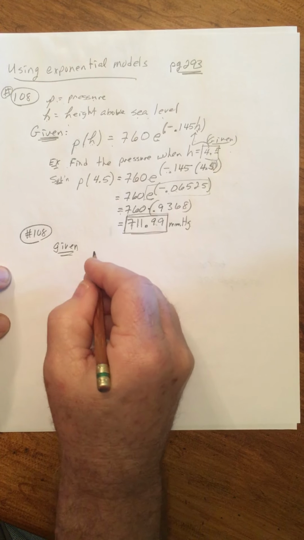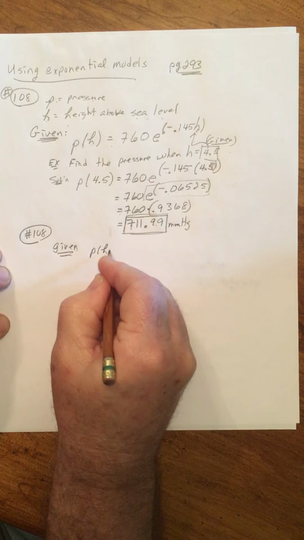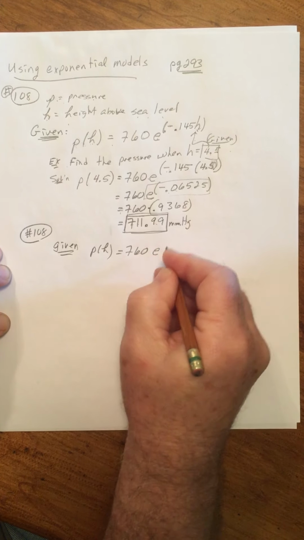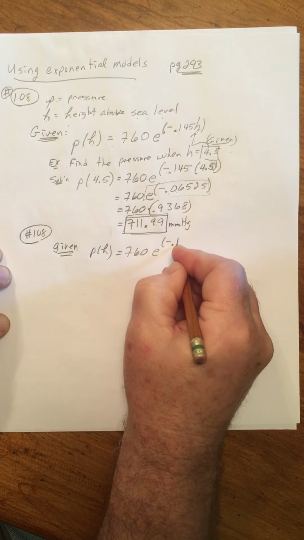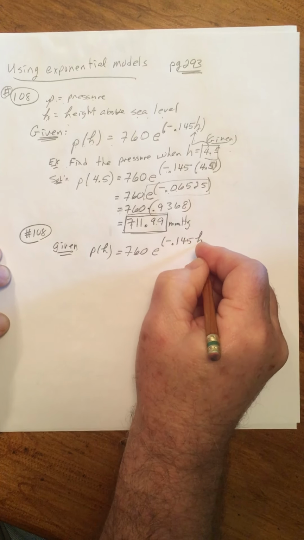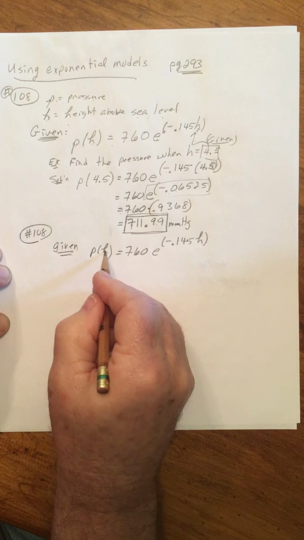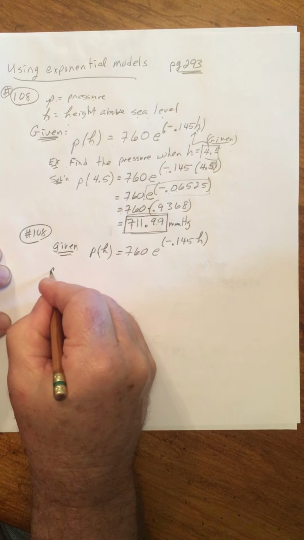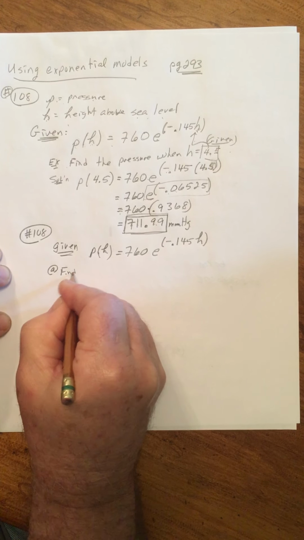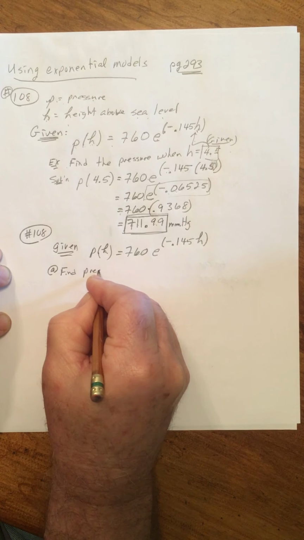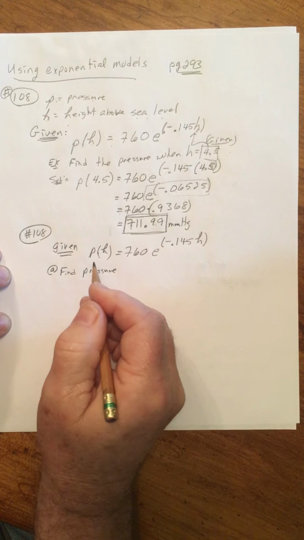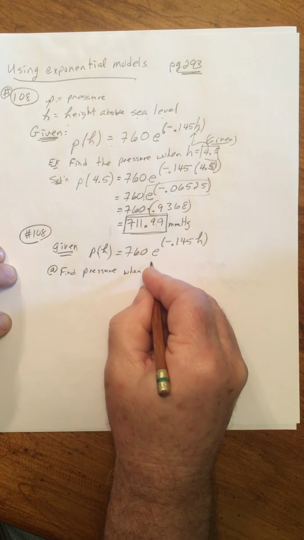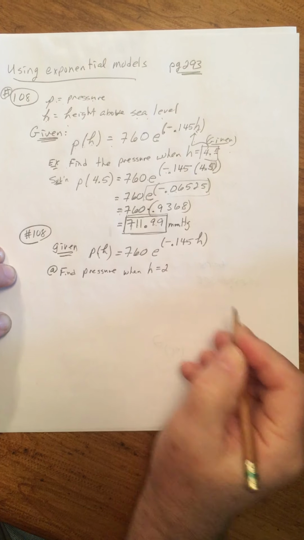We are given that P of h is 760 times e raised to the power negative 0.145 times h, where h is the height and P is the pressure. Part A says we want to find the pressure when the height is equal to 2.